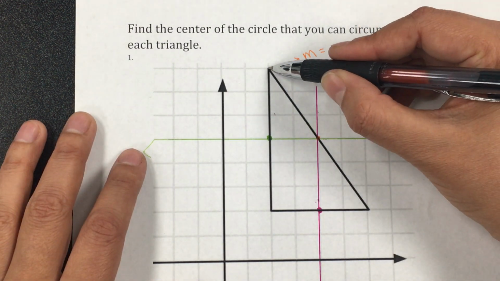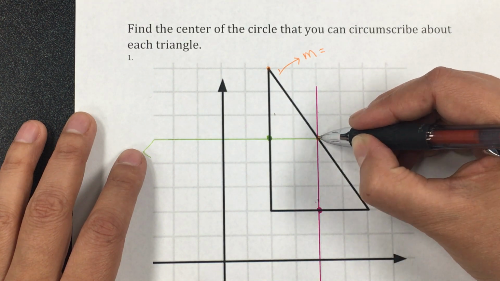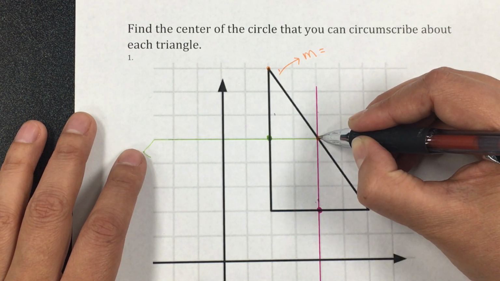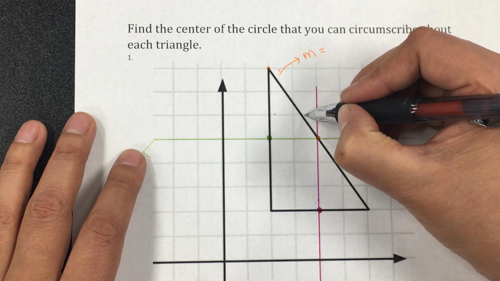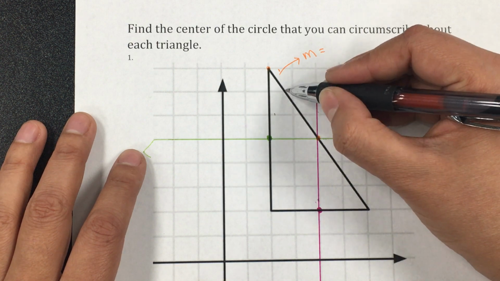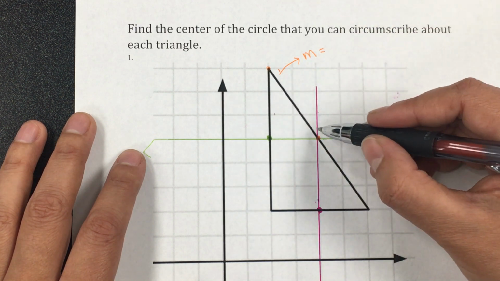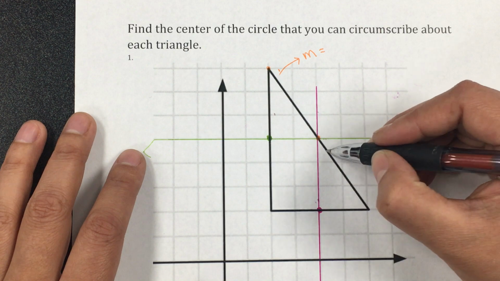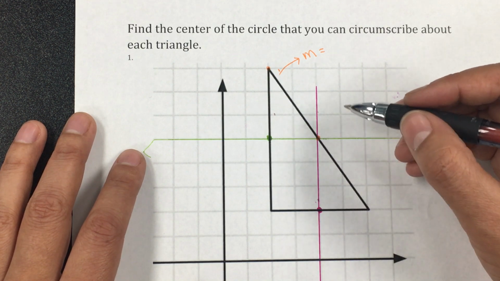So in here it will be going from the vertex to this point. Why did I choose that point? In here, the side meets only one line, only this line. But in here, you have the 4 squares, meaning that you have 2 lines in there, okay?